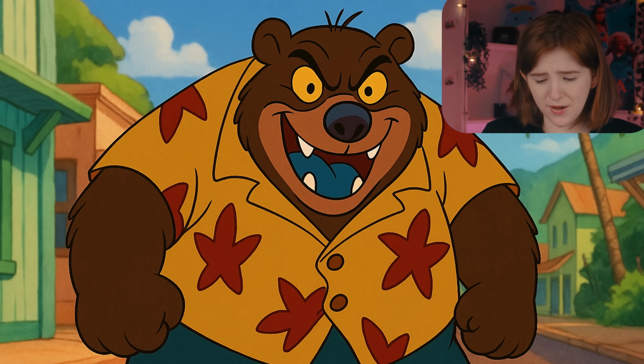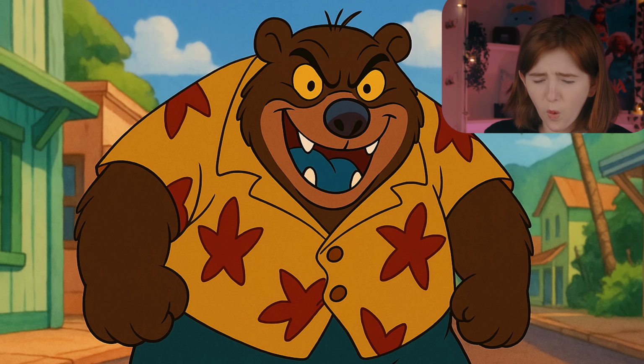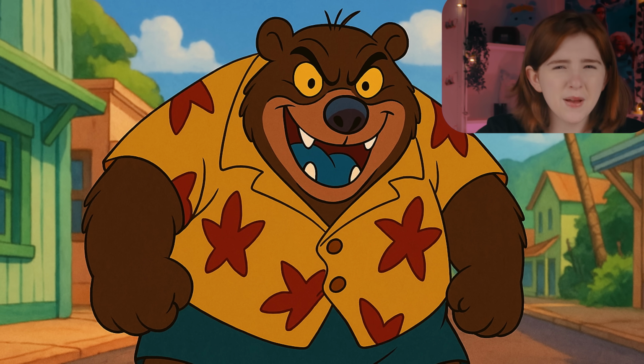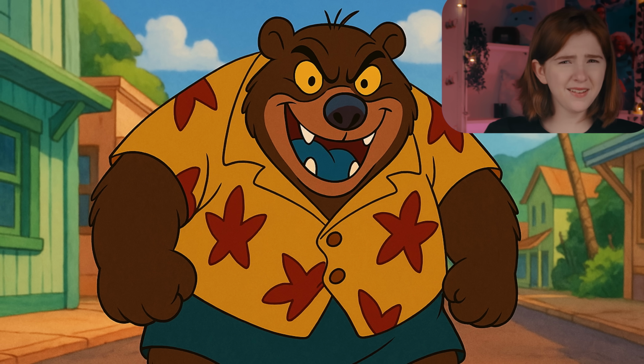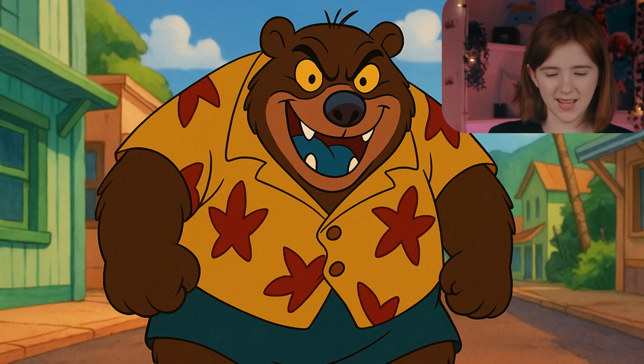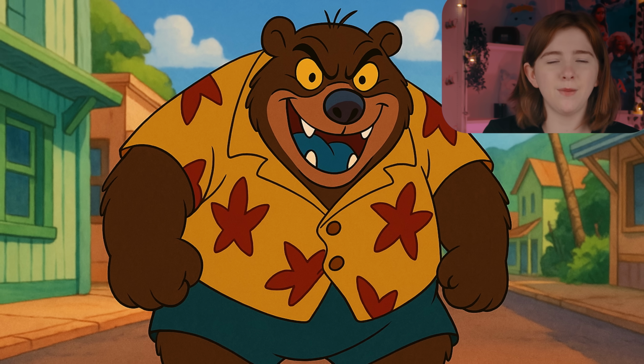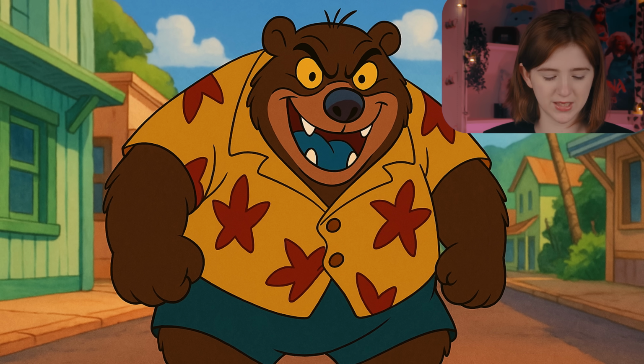Jumba as a grizzly bear. Now this one is exciting and horrifying at the same time. I can't remember, was Jumba a bad guy? I don't even know, but this one seems like a bad guy, and I feel like Jumba's like a big teddy bear, not a grizzly bear who wants to kill you.